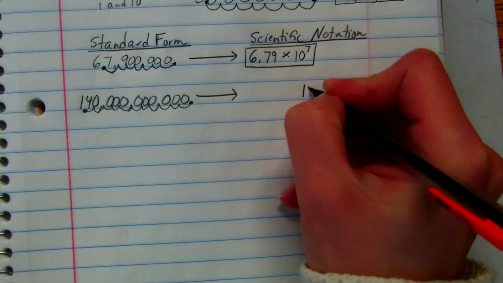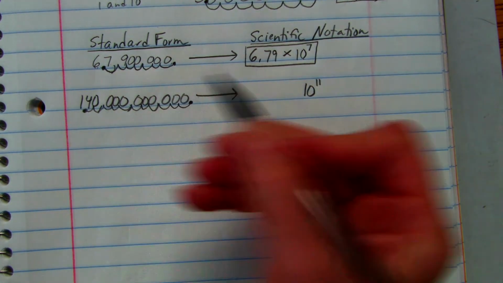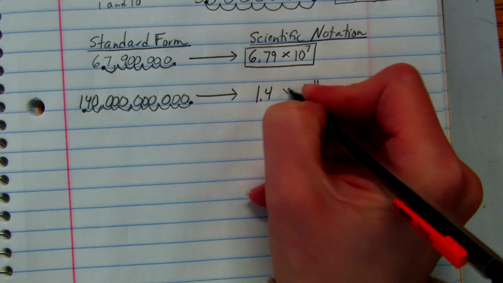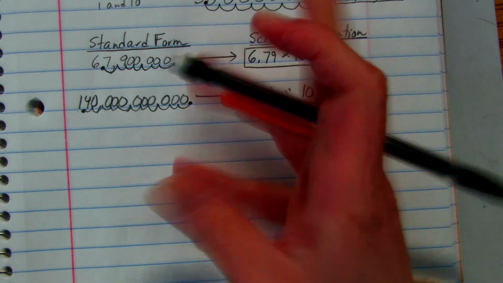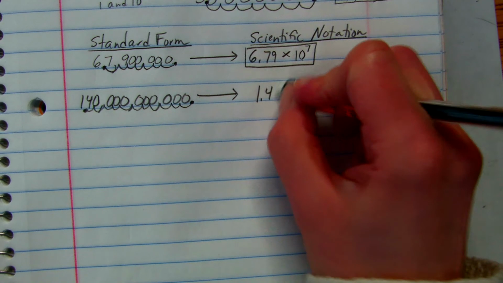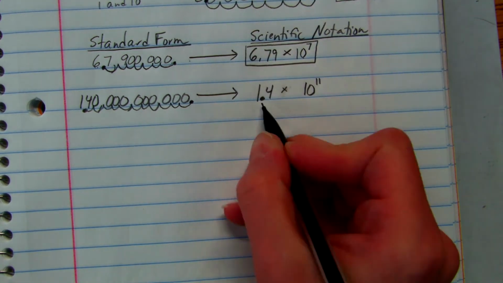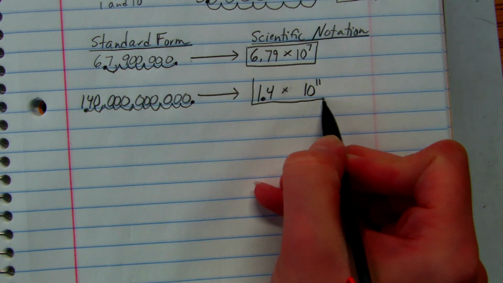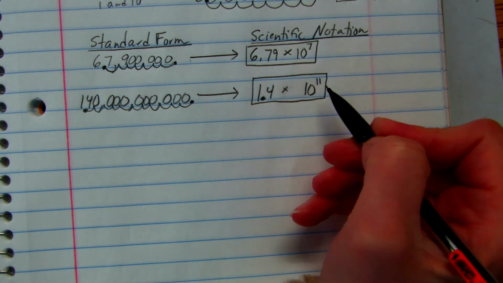So you could go ahead and put 10 to the 11th up there because that's how many places we jumped. And then the number in front would be what? 1.4. Just 1.4 because the rest of it was just zeros. I have seen scientific notation use the X for multiplication and sometimes the times dot. I kind of like the X for this because there's a decimal place over here and it can get a little messy if your handwriting's not great.